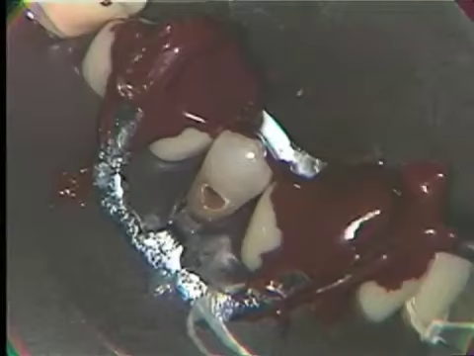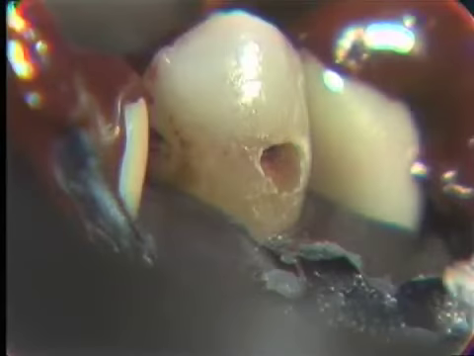The carious area, as noted, is somewhat smaller, and therefore our selection of instruments will be of a smaller dimension. So in this particular case, using a high-speed operation, we are going to penetrate with a number 1 round bur.